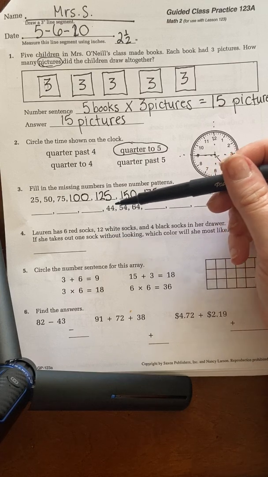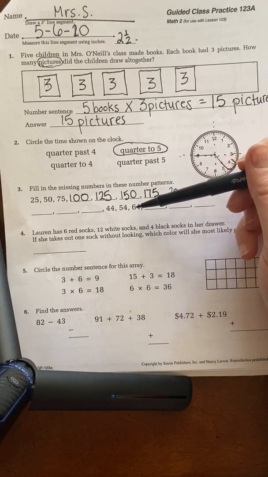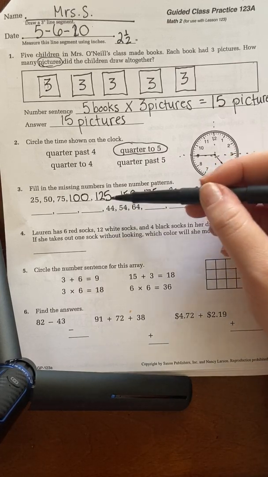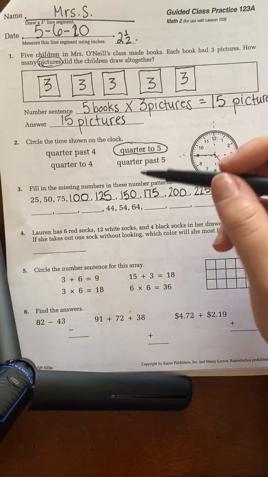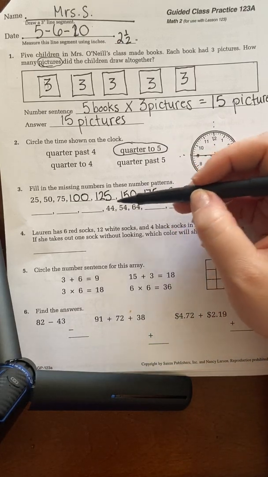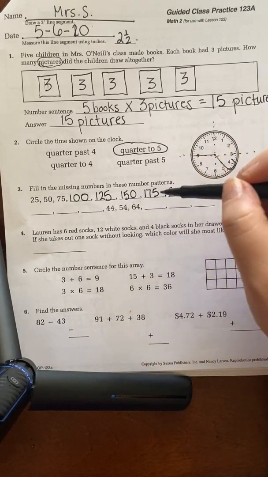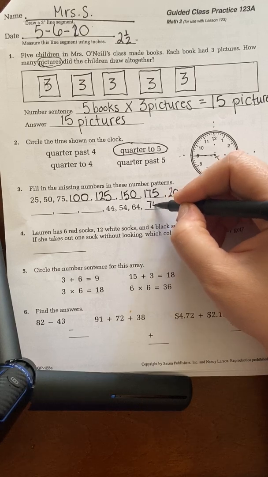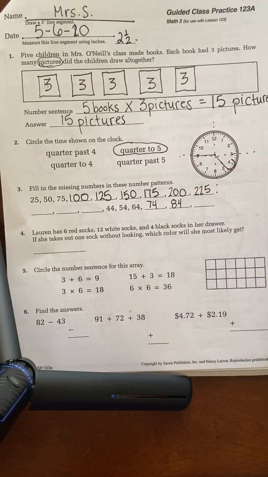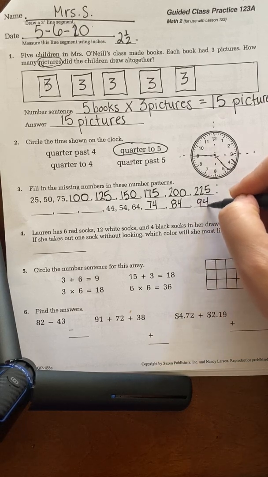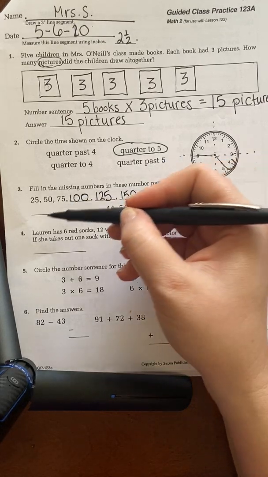All right, then I'm going to look at the next one. I have 44, 54, 64. So the 4 is staying the same, but what's changing in the front? It's going up by what? 10, right? So let's go ahead and add that up. So I have 44, 54, 64, 74, 84, 94.